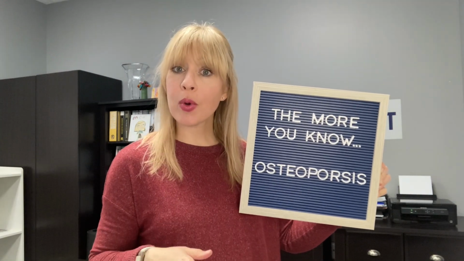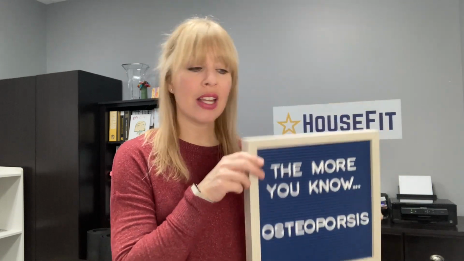For the month of November, we're going to be covering osteoporosis as well as overall bone health. So what is osteoporosis? I'm sure most of you have heard of it. It's also known as brittle bone disease. This is a condition where you begin to have less dense bone, making it more likely for you to sustain a fracture. That's the big problem with this disease. Common fracture sites include the hip, the pelvis, the spine, the wrist, and the humerus, which is the bone in our upper arm.